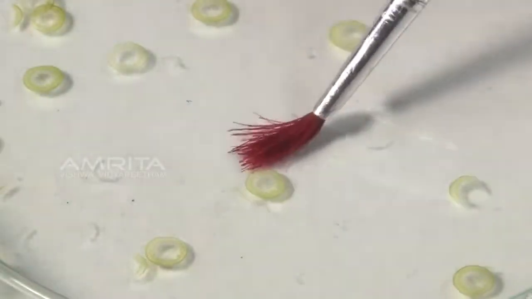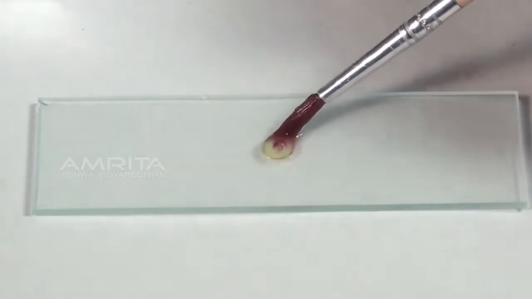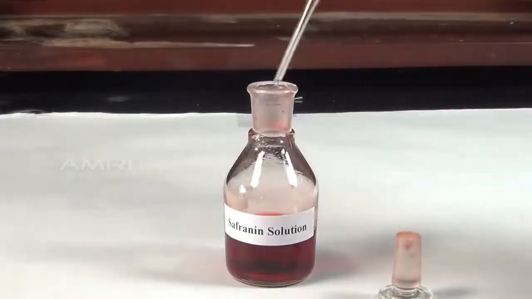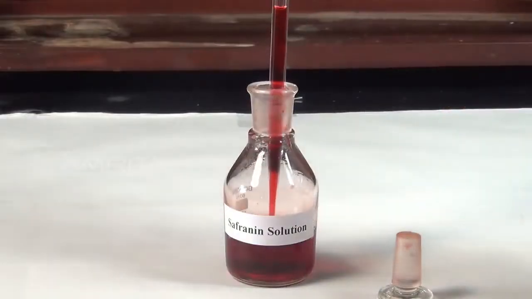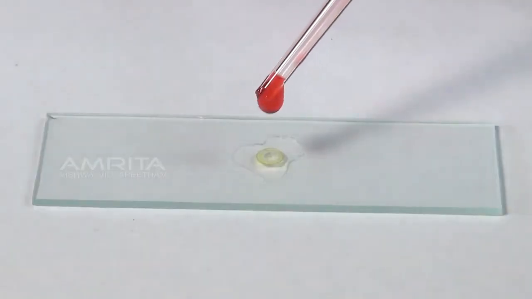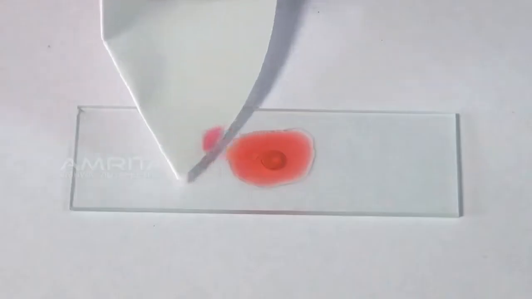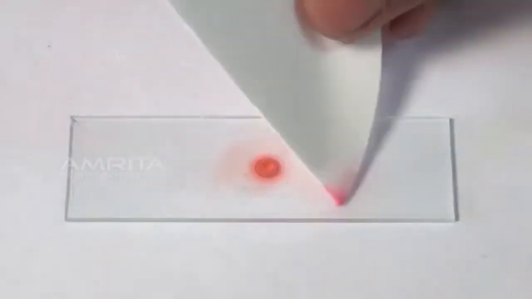Using a brush, select a thin, uniform and complete section and place it on the glass slide. Using a dropper, take some saffron in solution. Pour 1 drop of saffron in solution over the section and allow it to stand for 2 minutes. Remove excess stain using a filter paper.